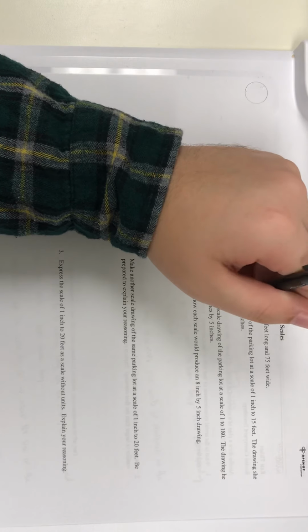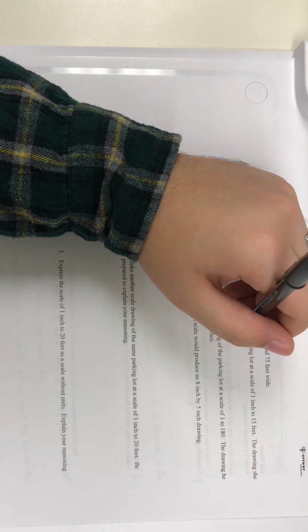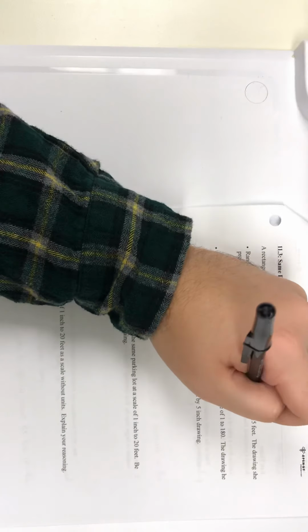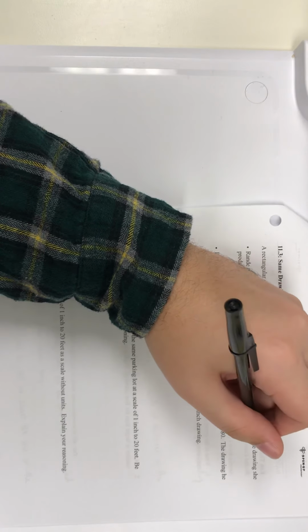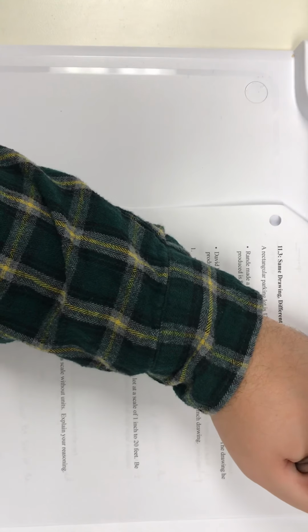David Farrell made another scale drawing of the parking lot at a scale of 1 to 180. The drawing he produced is also 8 inches by 5 inches. Right? Explain or show how each scale would produce an 8 by 5 inch drawing. So, my question to you is this, right? So 1 to 1, right? That's not changing, but I want to know if there's a relationship here. So I'm going to first look at that.